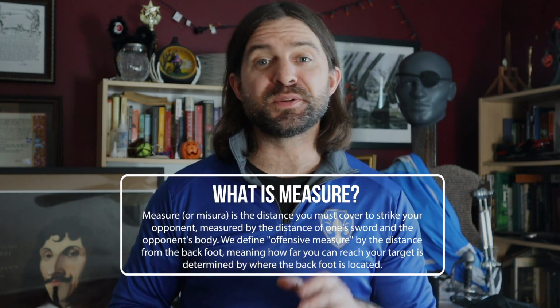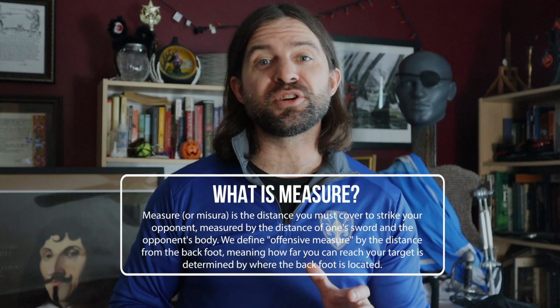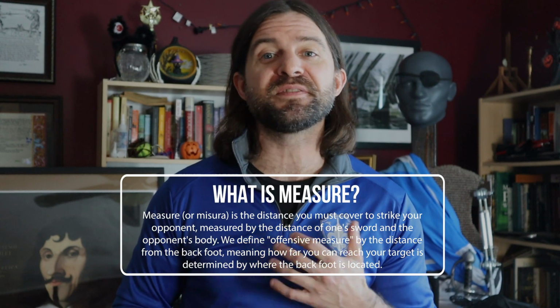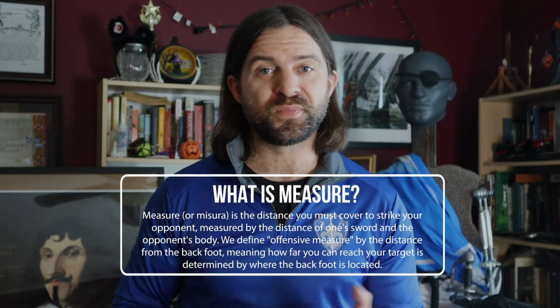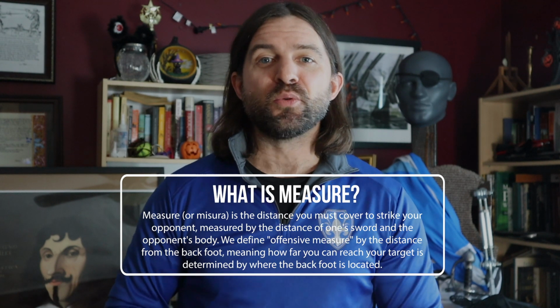Okay, before we dive into the exercise, let's make sure we're all working off the same definitions here, at least for the sake of this video. Measure describes the distance between one's weapon and its target. Specifically in this exercise, we're looking at our offensive measure, which we define by the distance from our back foot. At Boston Academy d'Armes, we work off the following terms for our measures, which is rooted in the Academie Duello system, so it is a mix of historical and ahistorical fencing terms.